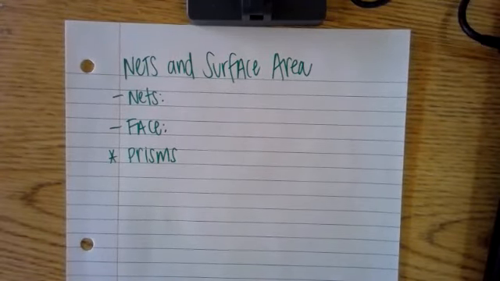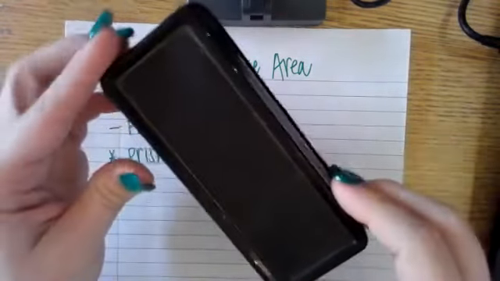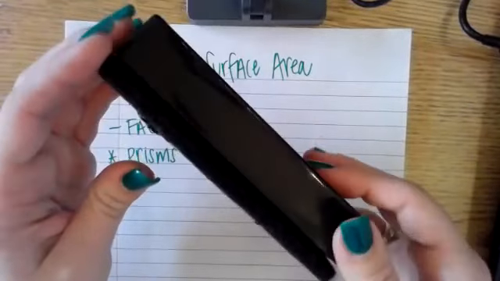Hey everybody, in this video we are going to go over what a net of a three-dimensional shape is, as well as what the surface area of the shape is. When we talk about the surface area of an object, we are talking about the entire amount of surface that a three-dimensional object has. For example, I have this whiteboard eraser and it's a three-dimensional shape.